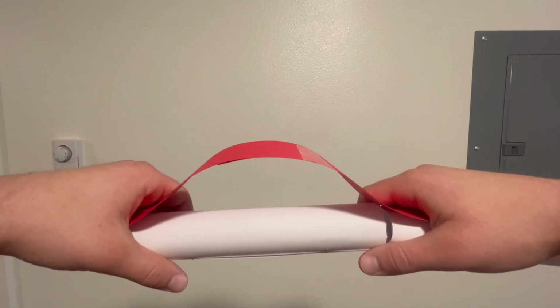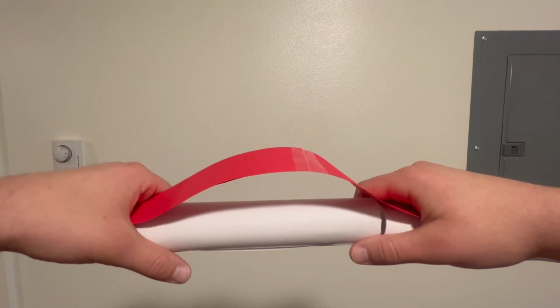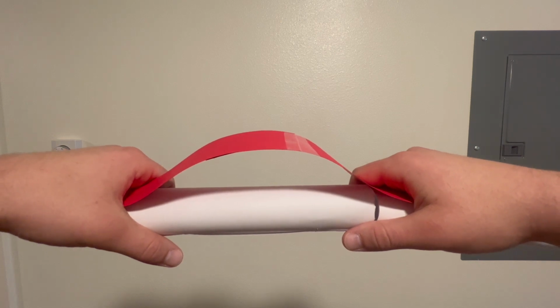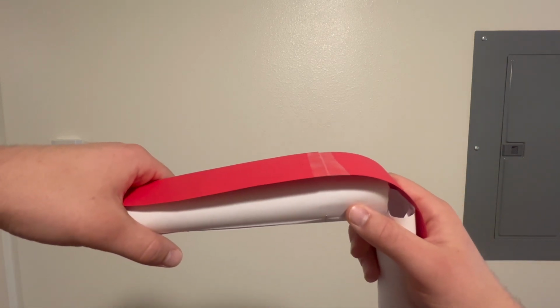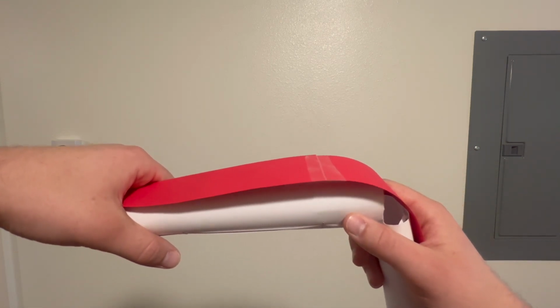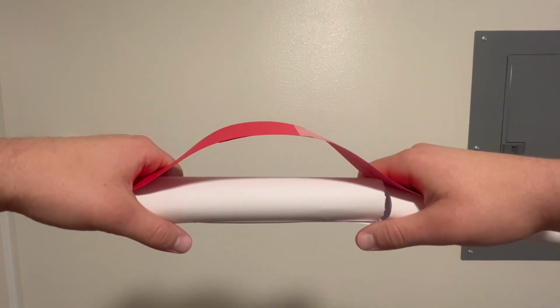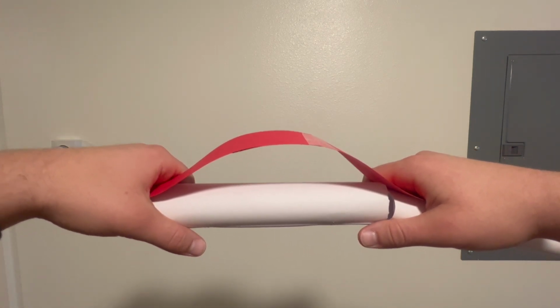Now, as you can see here, the rectus femoris is relaxed when the knee is extended, and then as the knee flexes, the rectus femoris contracts. And then once the knee extends once again, it relaxes.